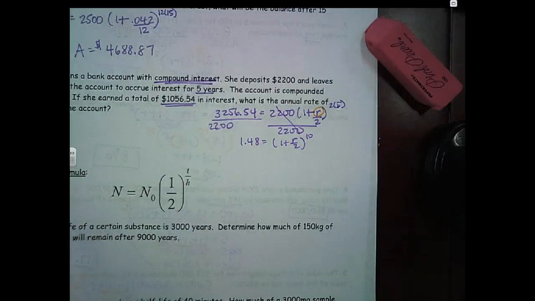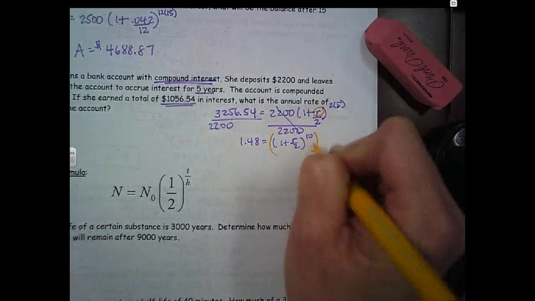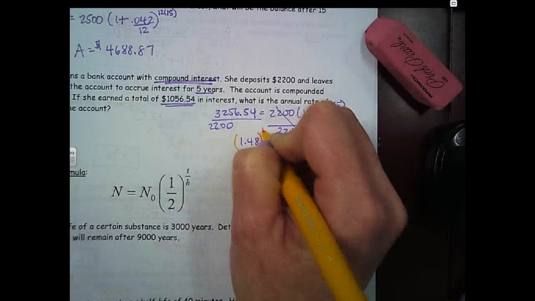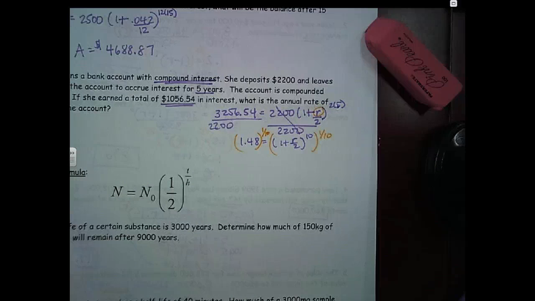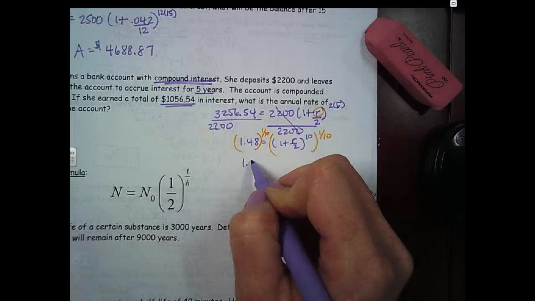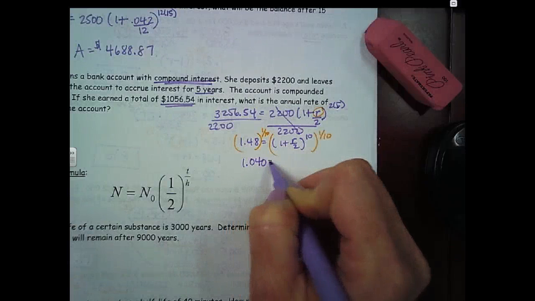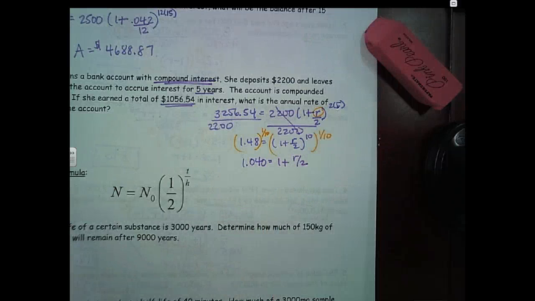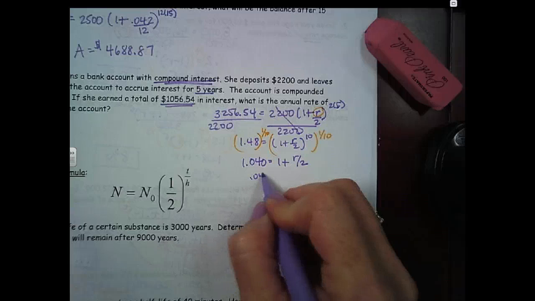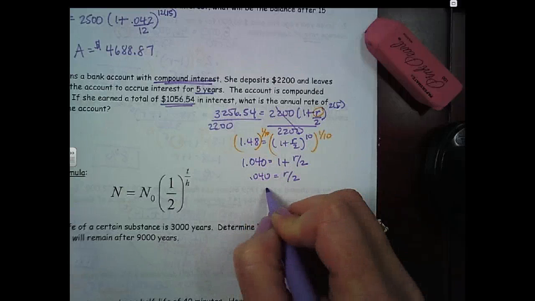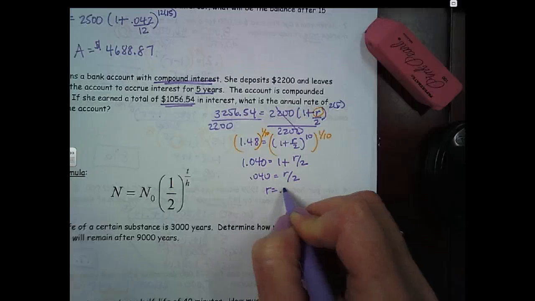How do I get rid of the 10? I'm trying to solve for R, right? So I've got to get rid of all this, and we get rid of the 10 first. How do we get rid of the 10? Good, raise it to the 1/10, both sides. So I got 1.040, I guess, equals 1 plus R divided by 2. What's our next step? Subtract 1, then times 2. Subtract 1, and then times it by 2. So you get 0.08, which is 8%.